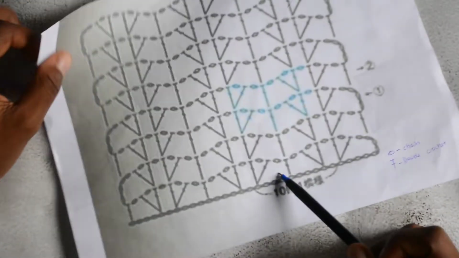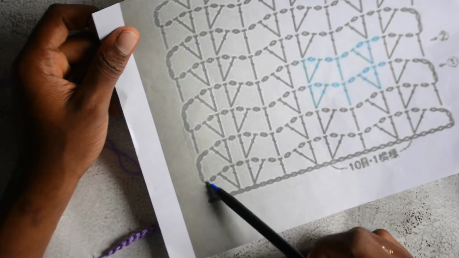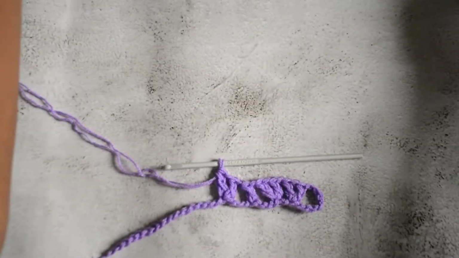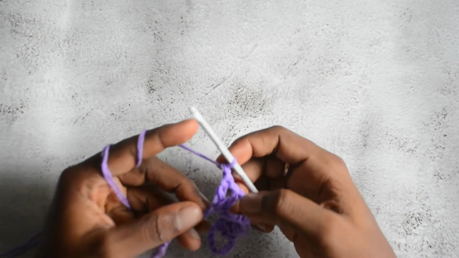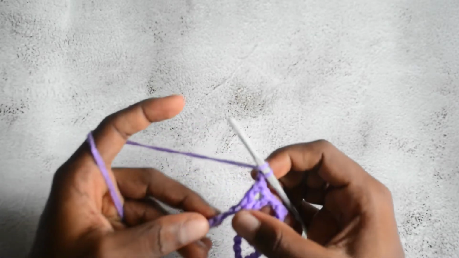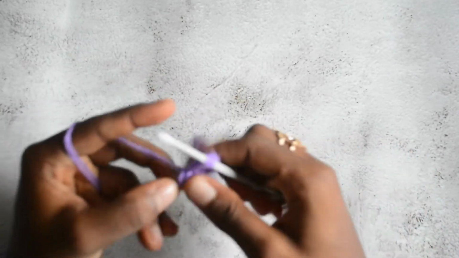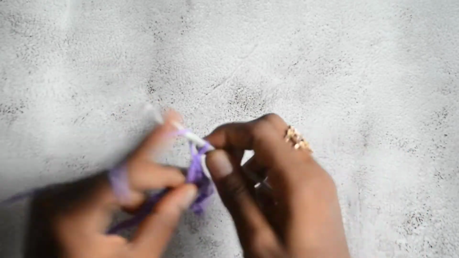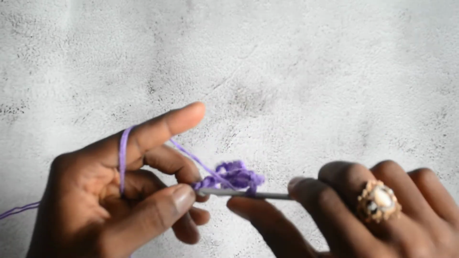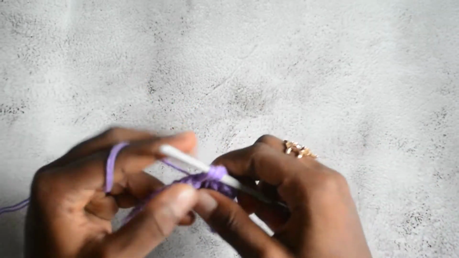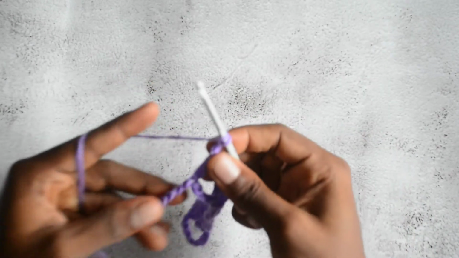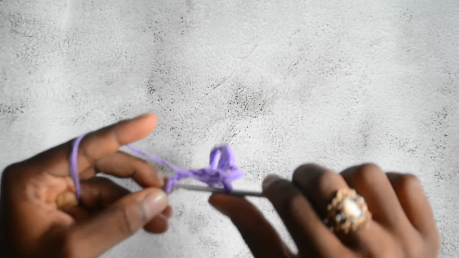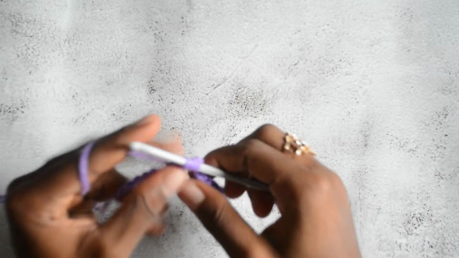So we're basically going to be repeating this till we get to the end, and you can see that they ended this row with a single crochet in the last chain. So let's just continue. So I chain 1. The last thing I did was double crochet, chain 1, double crochet. So I chain 1, I skip 1 chain, and in the next I do a double crochet, chain 1, double crochet. Then I chain 1, skip 3 chains, 1, 2, 3, and do a standalone double crochet in the next. I chain 1, skip 3 chains again, then I do my double crochet, chain 1, double crochet in the next.